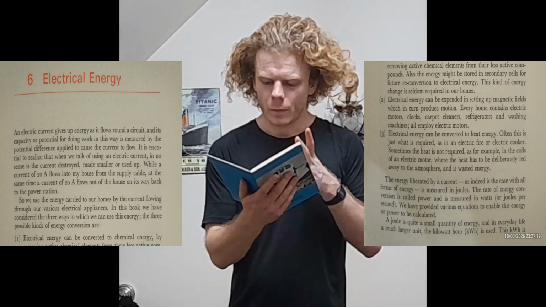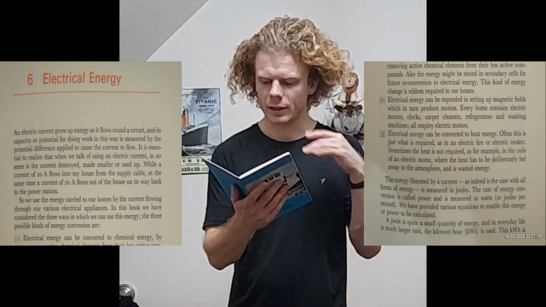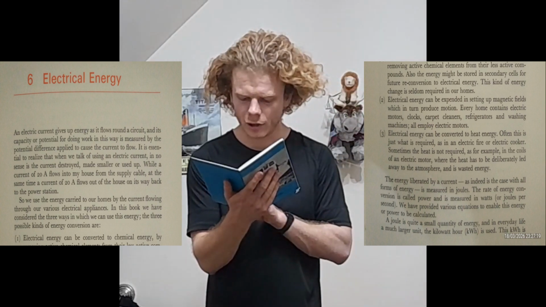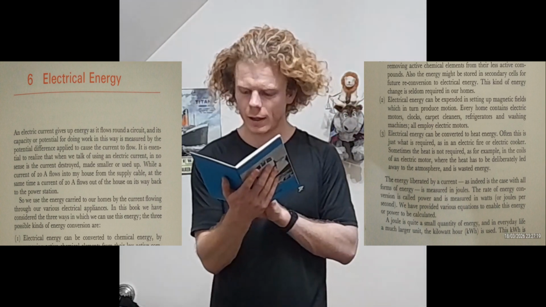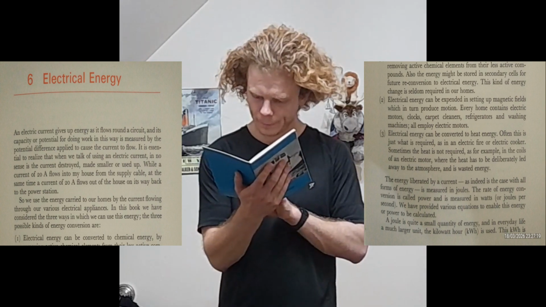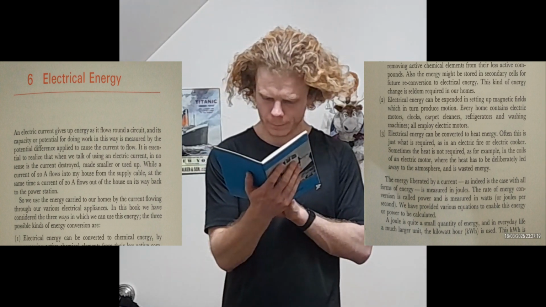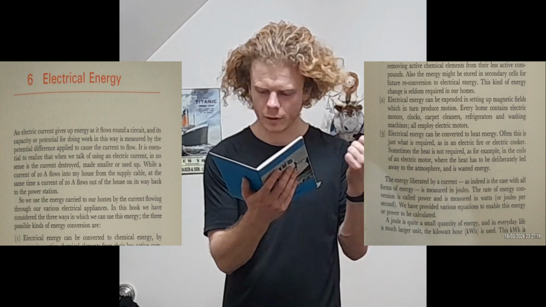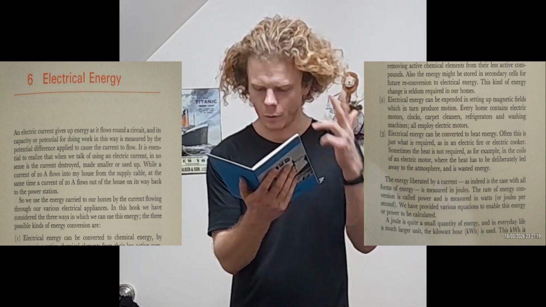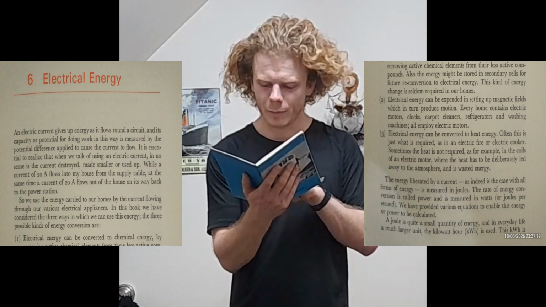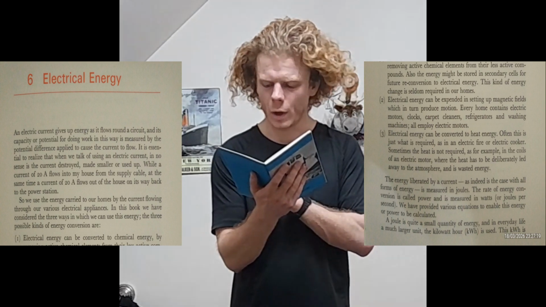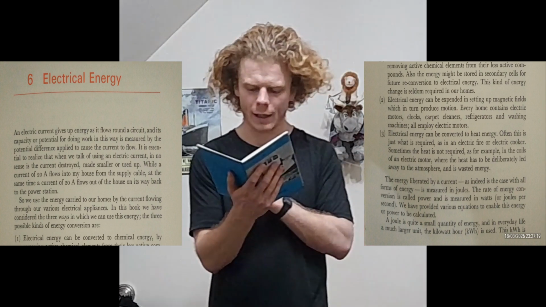And the amount which is liberated is measured in joules. The rate of energy conversion is called power and is measured in watts. So what was coming away is called watts, or joules per second. We have provided various equations to enable this energy or power to be calculated.